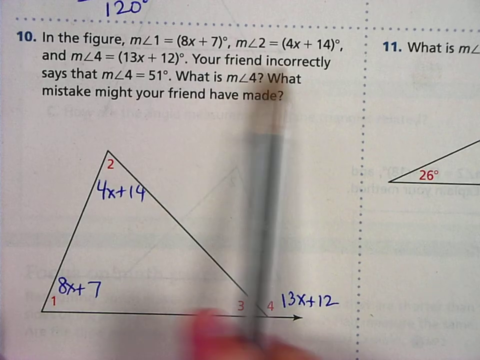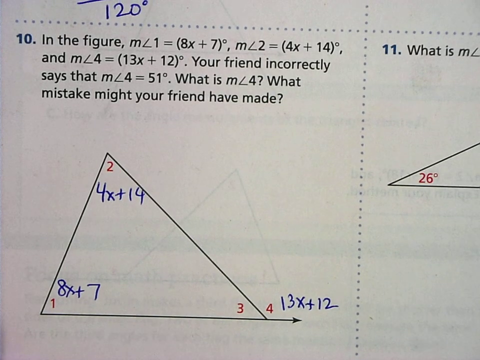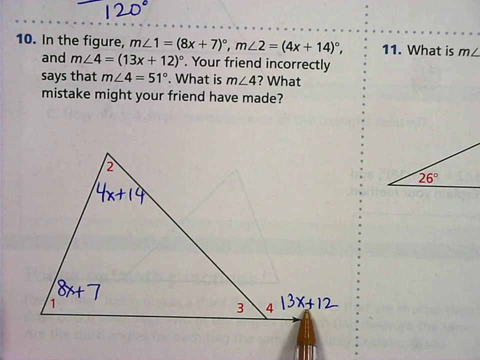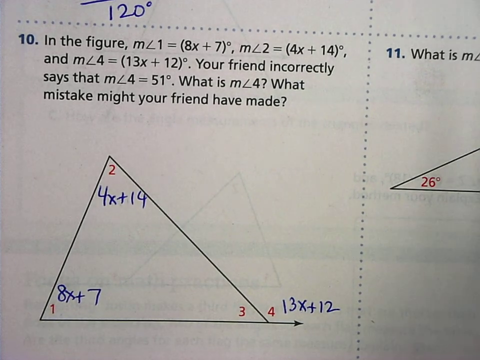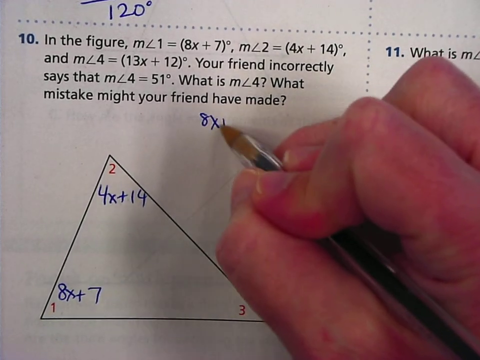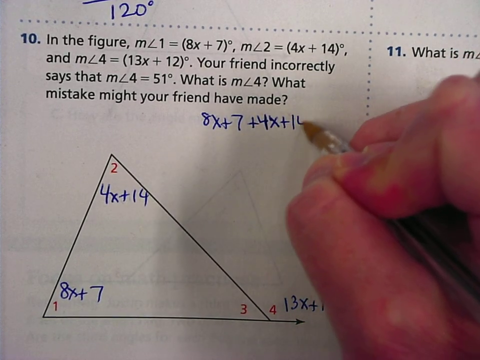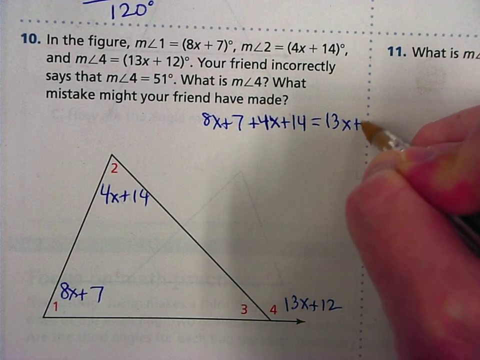Okay, so I'll get to the rest of this in a minute, but basically, these are the two remote interior angles, and they have to add up to equal this one. So this plus this has to equal this, and so that's exactly what I'm going to write. I'm going to write 8x plus 7 plus 4x plus 14 equals 13x plus 12.